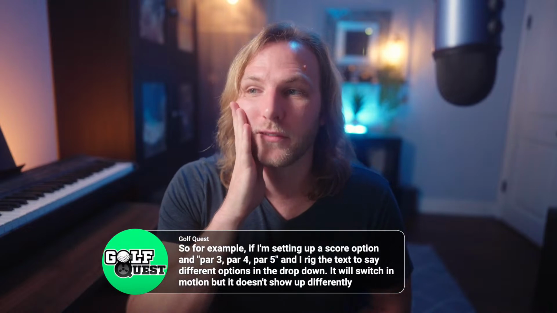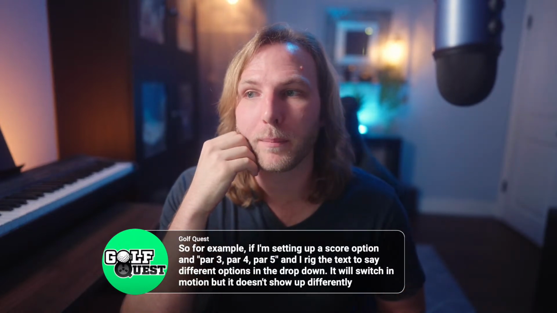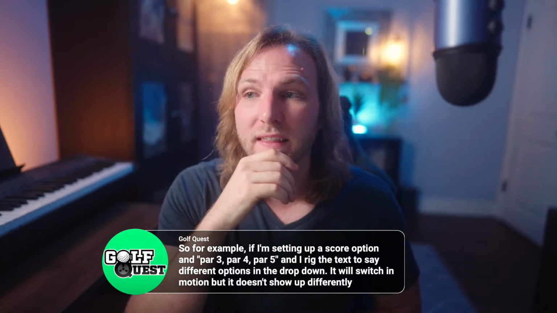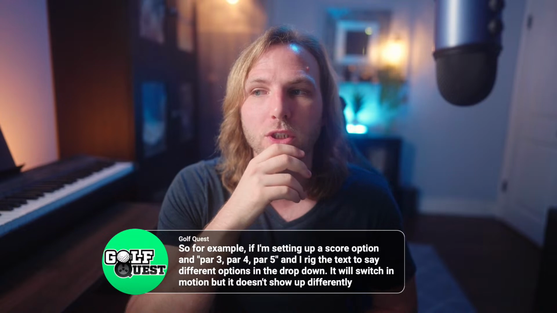Golf Quest is saying, for example, I'm setting up a score option with par 3, par 4, par 5, and I rig the text to say different options in the dropdown. It will switch in Motion, but it doesn't show up differently. Oh, in Final Cut Pro? Oh, that's a good question. I'm not sure on that, Golf Quest. Yeah, that should show up.